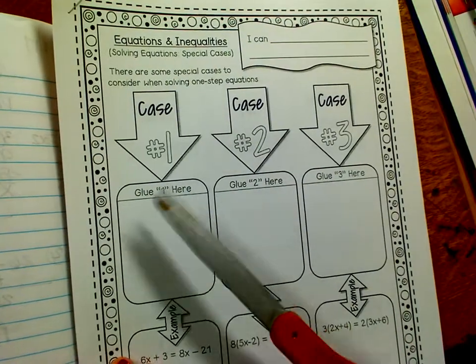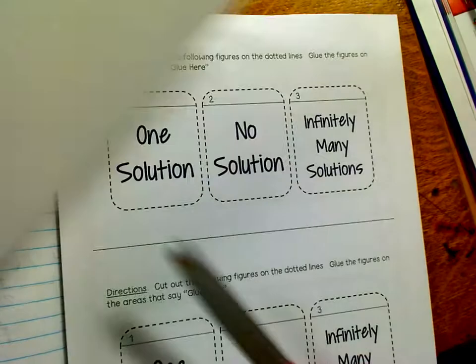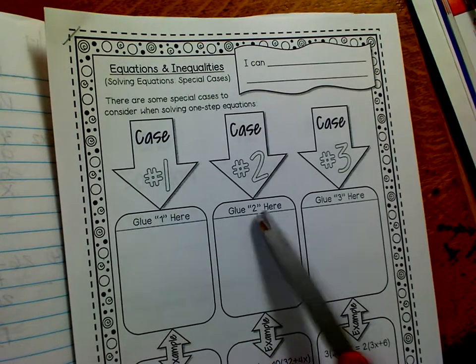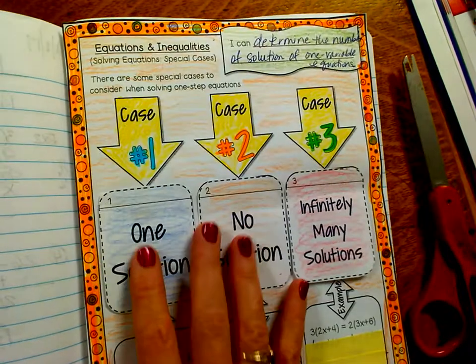You're going to then cut those out, and you're going to glue the one solution, the no solution, and the infinitely many solutions, the 1, 2, and 3. Glue 1, 2, and 3. So it ends up looking like this.